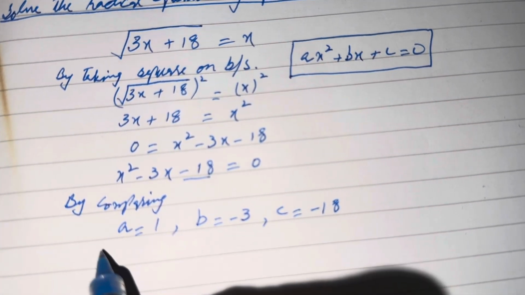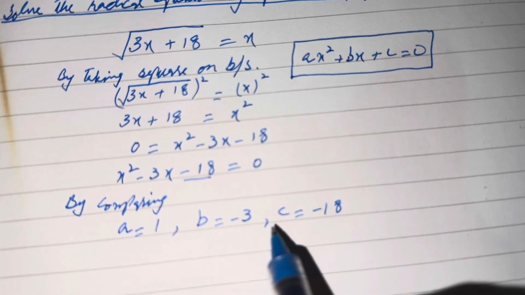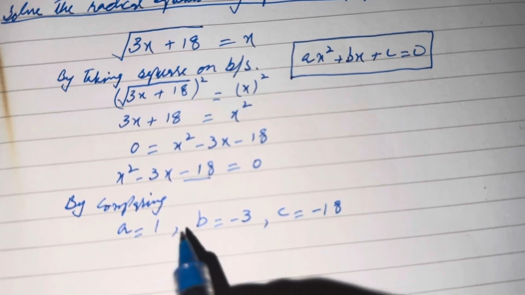So now we are going to put all these values of a, b, c in the quadratic formula.